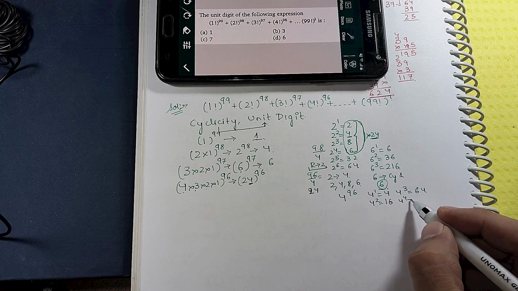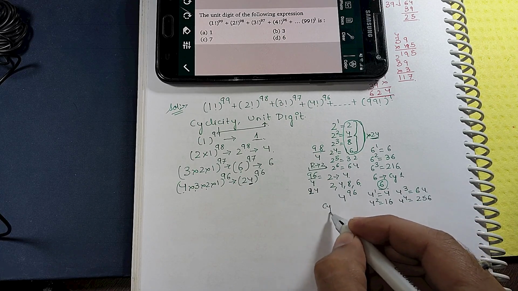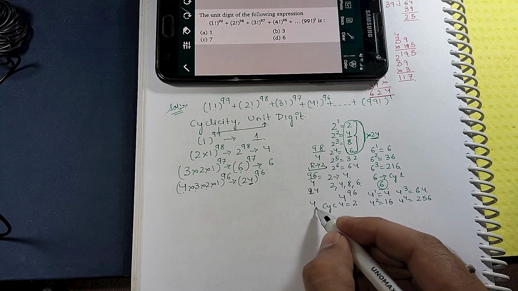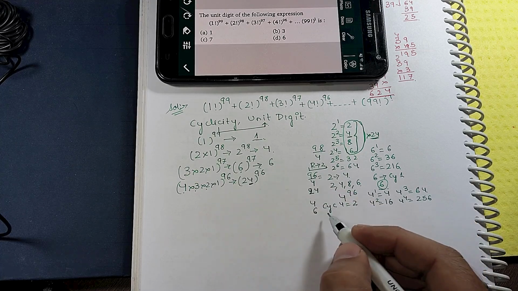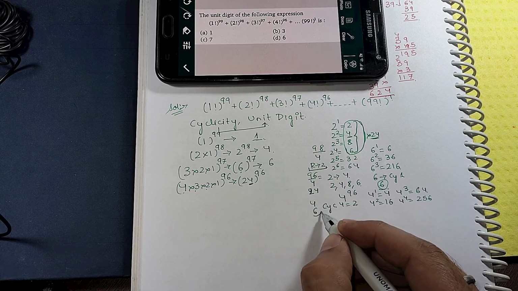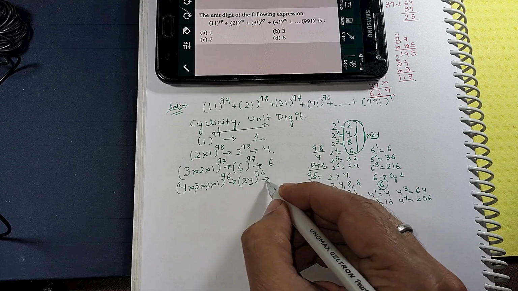And 4 raised to power 4 is 256. So the cyclicity for 4 is 2, and the sequence is 4 and 6. Now the power 96 is completely divisible by 2, so at power 96 its unit digit will be 6. So I can write over here 6.